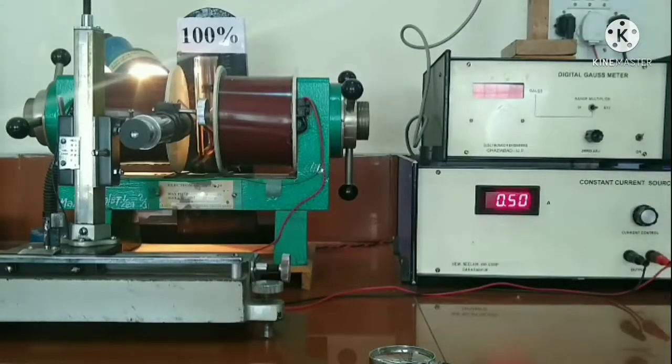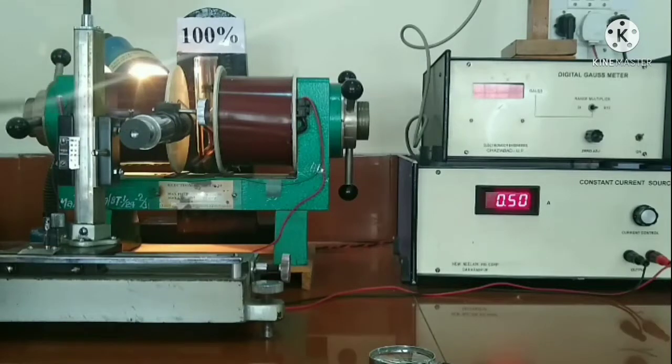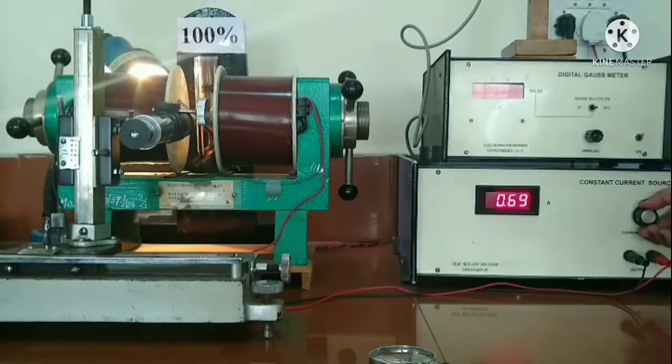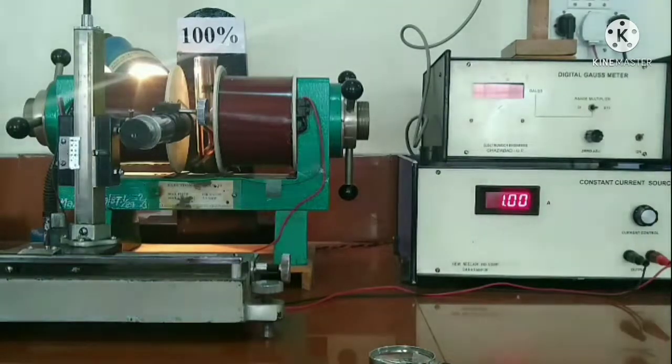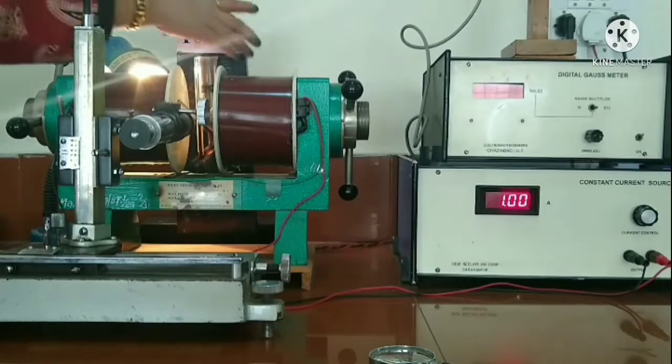Now we will increase the current to 0.5 amperes, and at that time the focus of the microscope would be disturbed. We will focus it again, bring the crosswire back to the level of the meniscus with the help of the fine adjustment screw, and then take the readings. Again, change the current and take the readings of the traveling microscope. This process we continue till 3 amperes with a difference of 0.5 ampere of current.